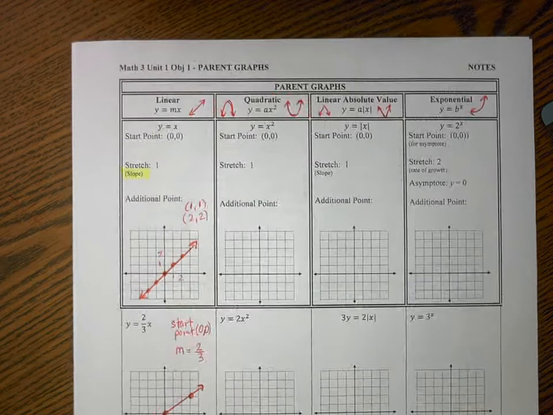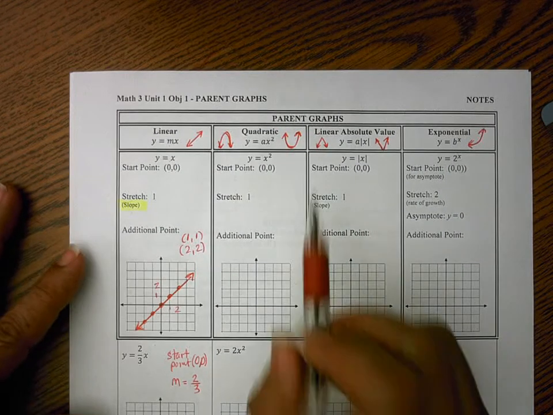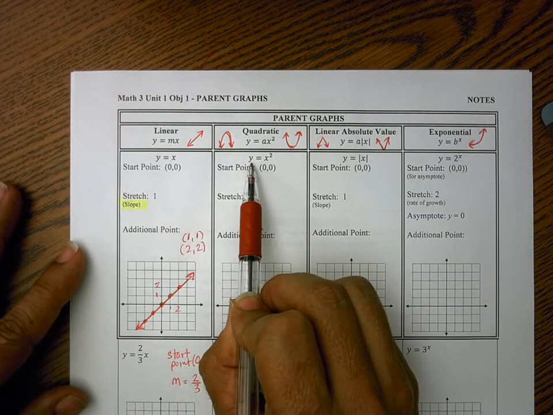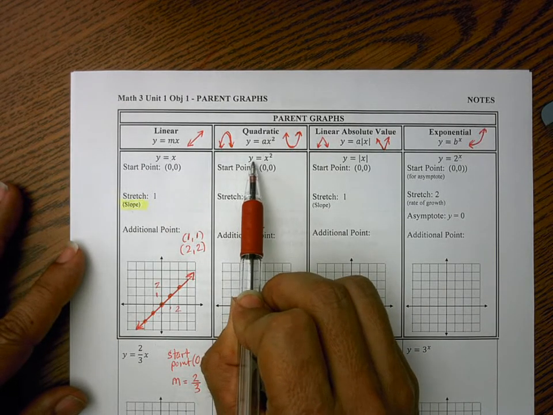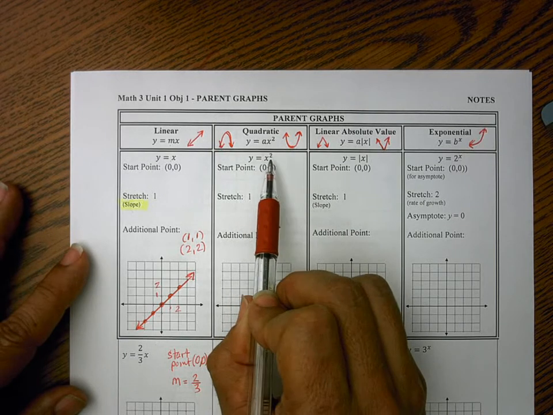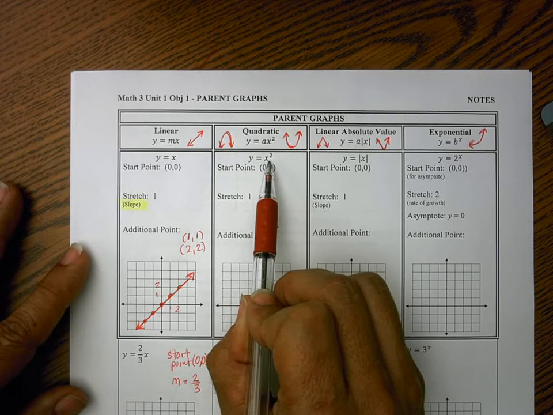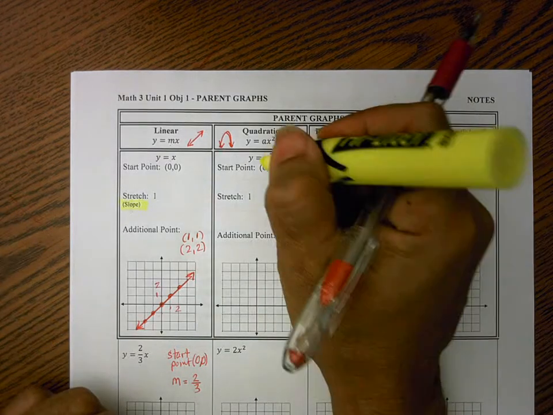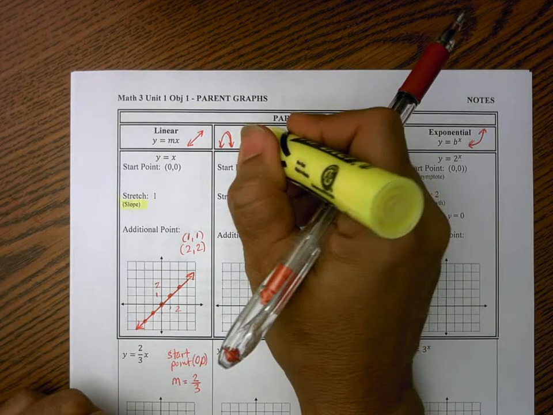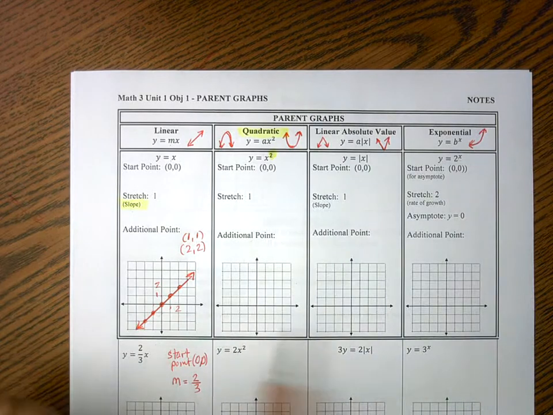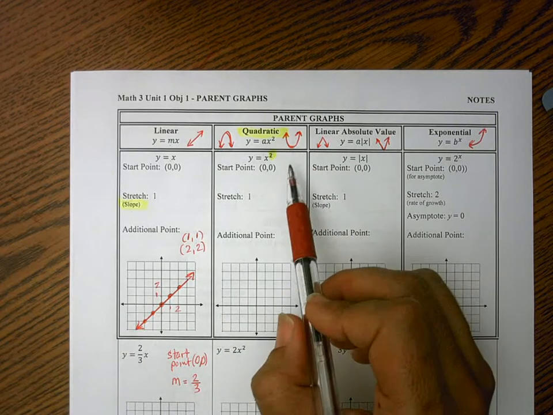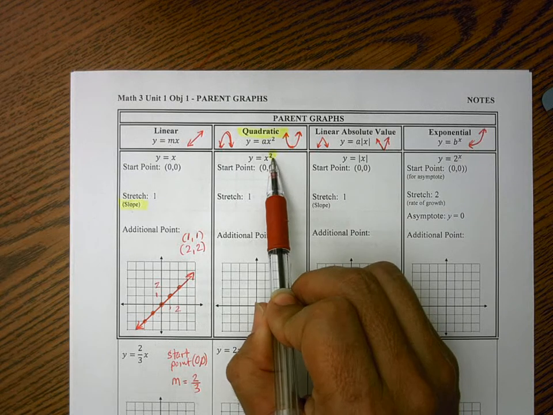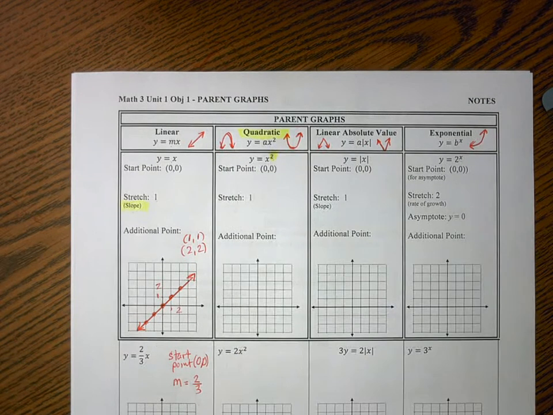All right, so quadratics. Remember, we're dealing with the U shape. The simplest parent function for a quadratic is y equals x squared. The key feature of a quadratic is having that little tiny exponent 2. So that's a key feature of a parabola. It's a quadratic, okay? The shape, we call it a parabola. So that little number 2, it's a square. It's a key feature of quadratics.